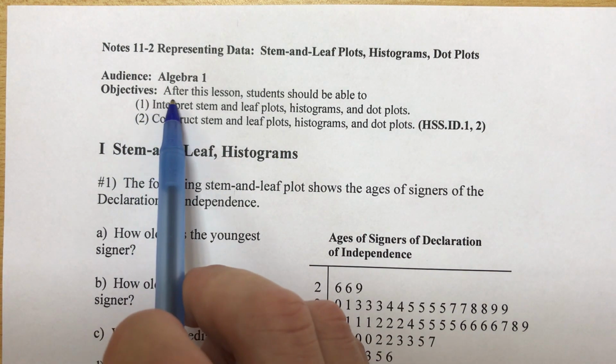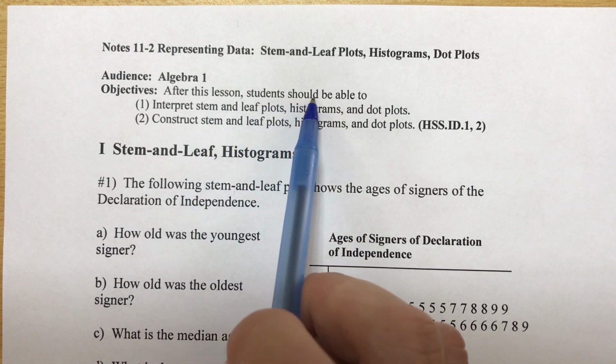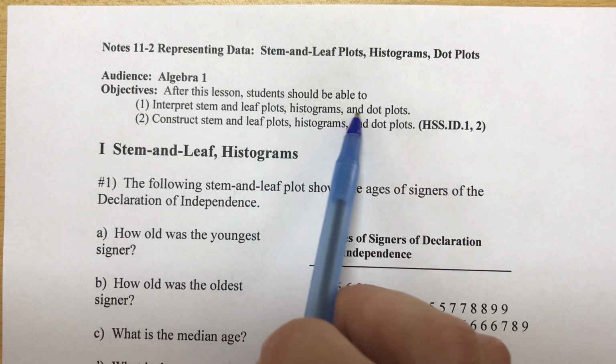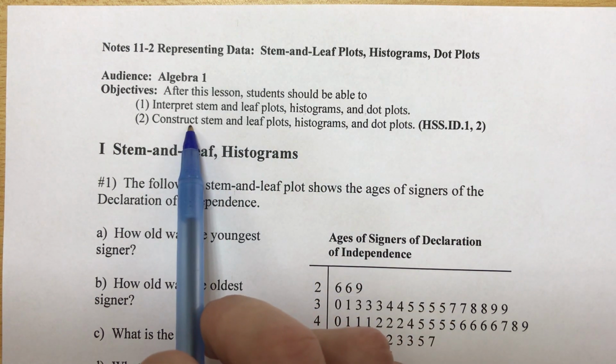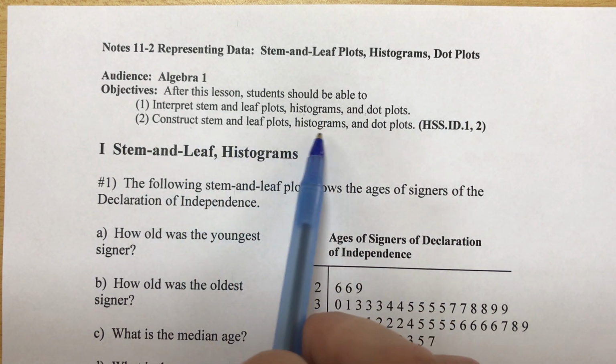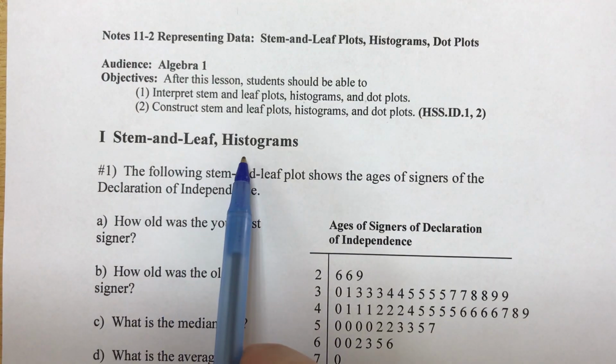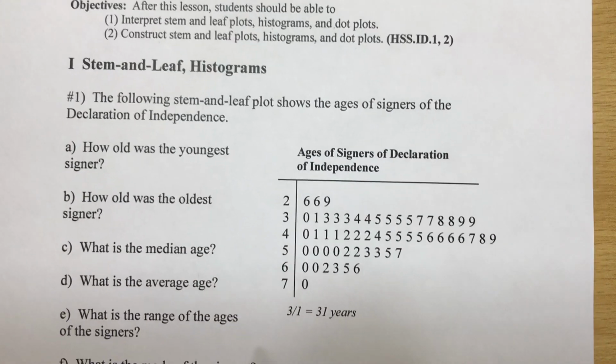So our objectives for today, after the lesson, students should be able to: 1. Interpret stem and leaf plots, histograms, and dot plots, and 2. Construct stem and leaf plots, histograms, and dot plots. So let's start with stem and leaf and histograms. And so we're going to start with an example.